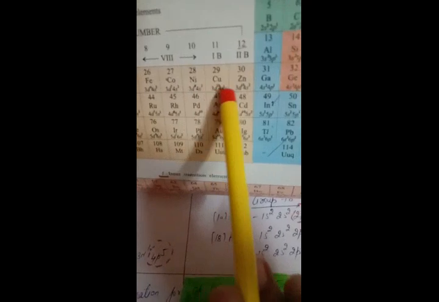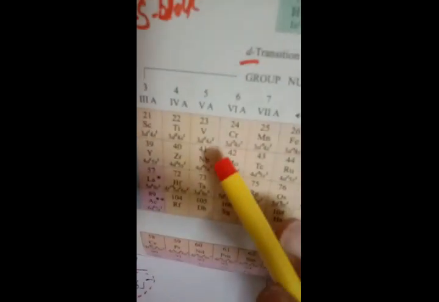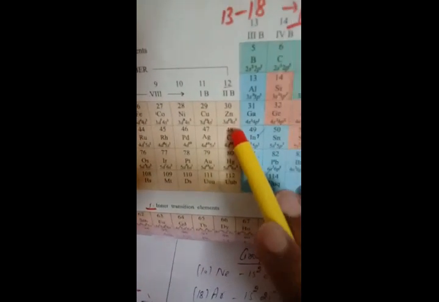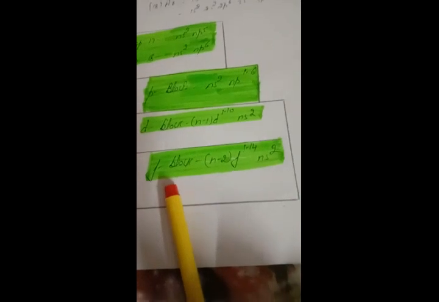You can see here, zinc's atomic number is 30. In scandium its configuration is 3d1, then 3d2, 3d3. For chromium it's 3d4, and so on till zinc, it's 3d10 4s2. So this is the general configuration for the d block. Similarly, for f block elements, its general configuration is (n-2)f1 to 14 ns2.